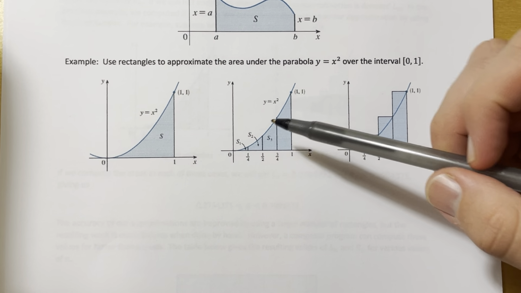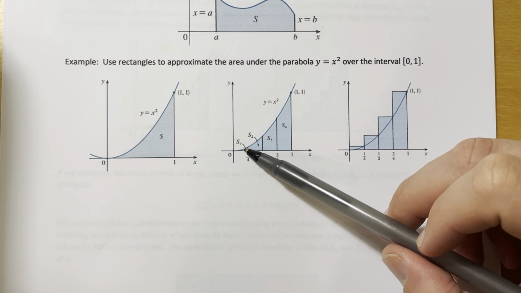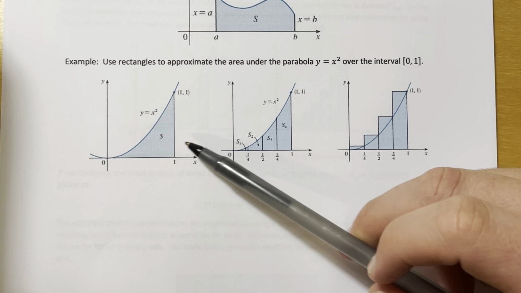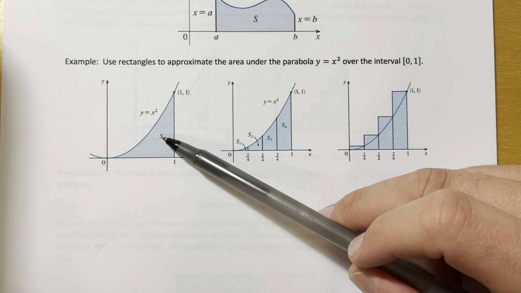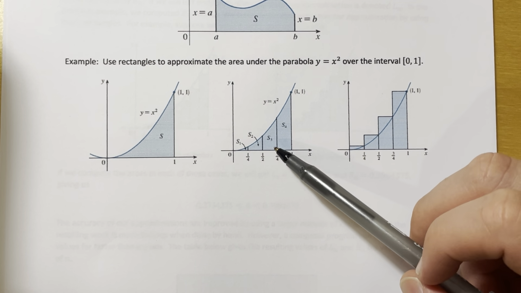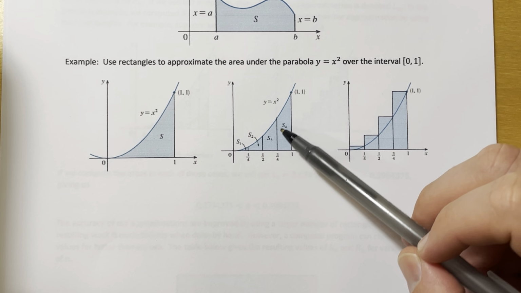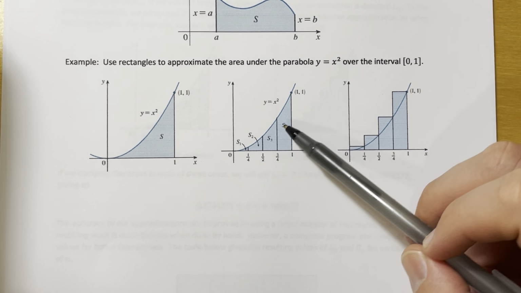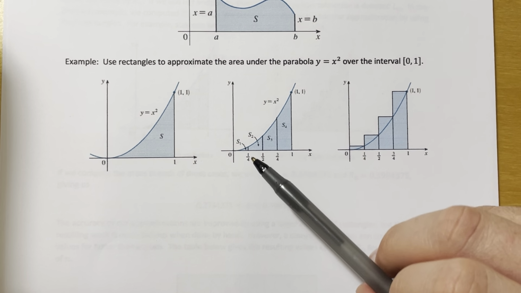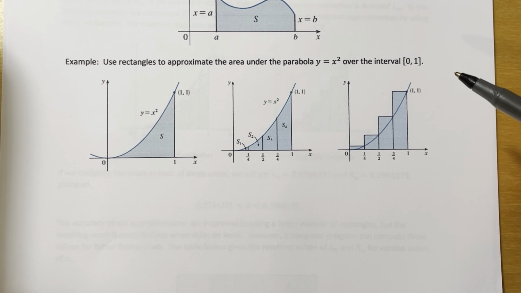So if I had some way of finding the areas S1, S2, S3, and S4, the areas of each of these smaller regions, adding them up would give me exactly the area of S, the original region. But that doesn't help a whole lot because I still don't know how to find the area of any one of these as shown, because they're kind of odd looking shapes. So instead what I'm going to do is approximate the area of each one of these subregions using a rectangle.